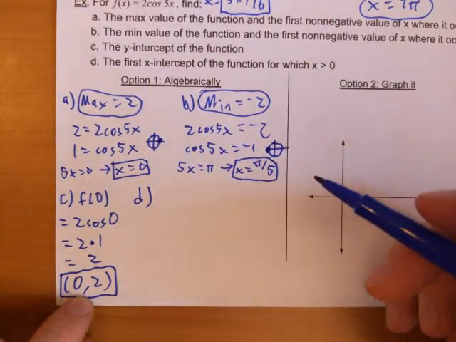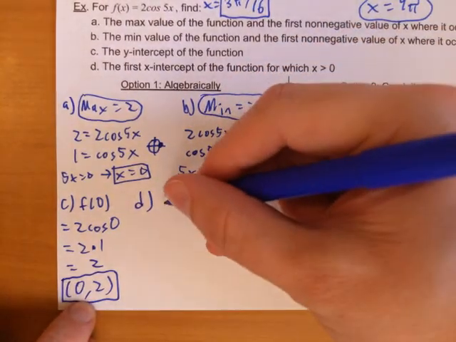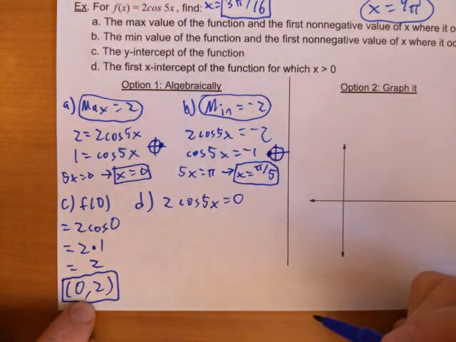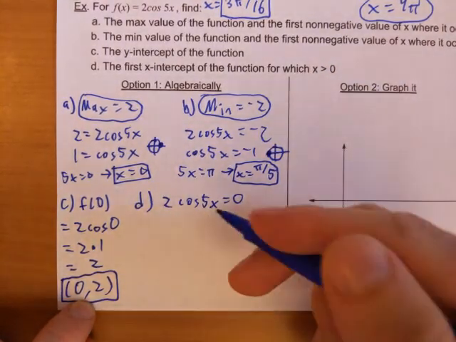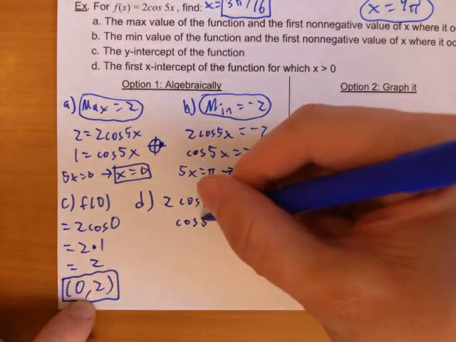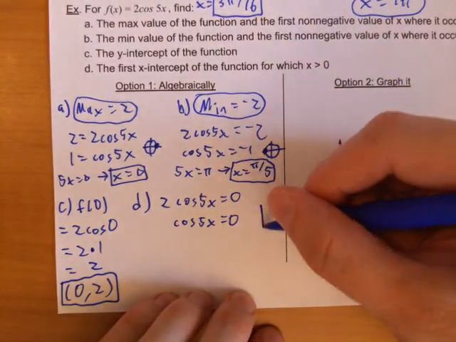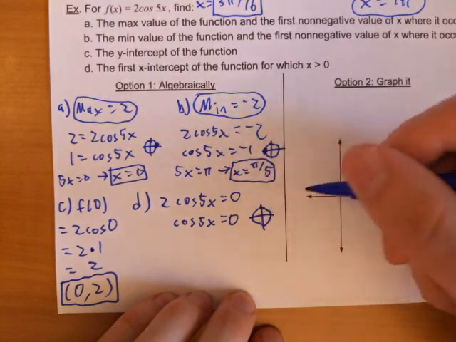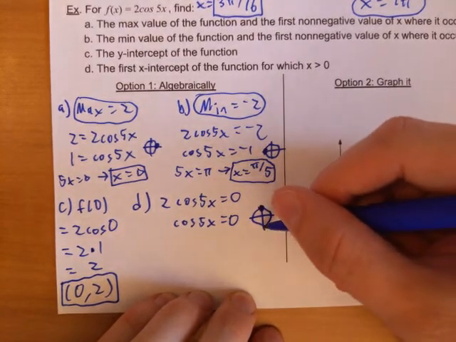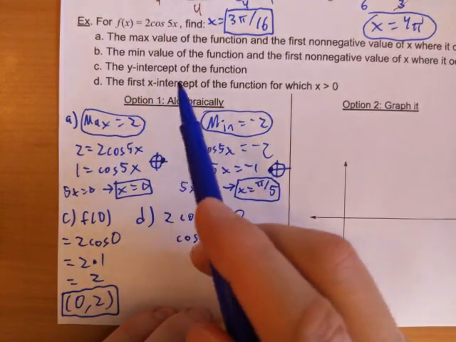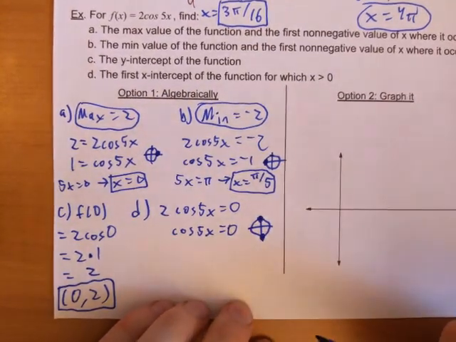And then finally for the x-intercept, that's when y is 0. So I'll take 2 cosine 5x, and I'll set it equal to 0. Divide both sides by 2. Cosine 5x is 0. So now if I want the x-coordinate to be 0, I could be thinking about straight up or straight down. I'm looking for the first point, the smallest x value.